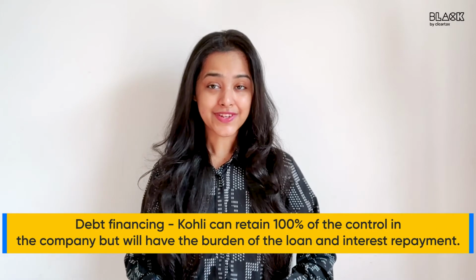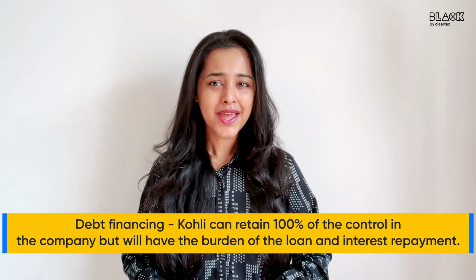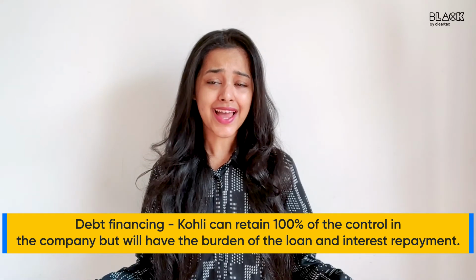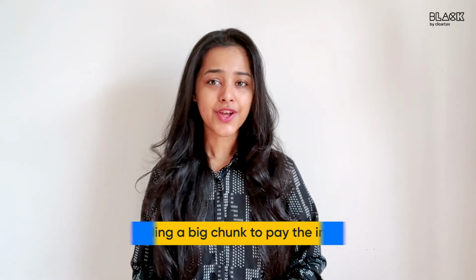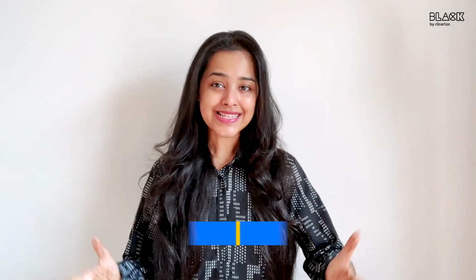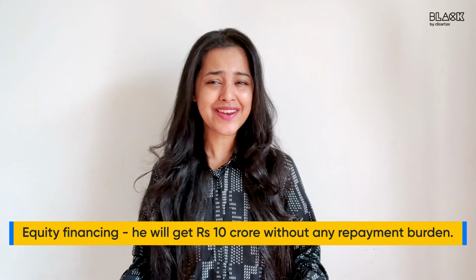By selecting debt financing, Kohli can retain 100% of the control in the company but will have the burden of the loan and interest repayment. He will also be spending a big chunk of his profits to pay the interest on the loan. On the contrary, by selecting equity financing, he will get rupees 10 crore without any repayment burden, but he will have to involve Dhoni in all the future decisions.